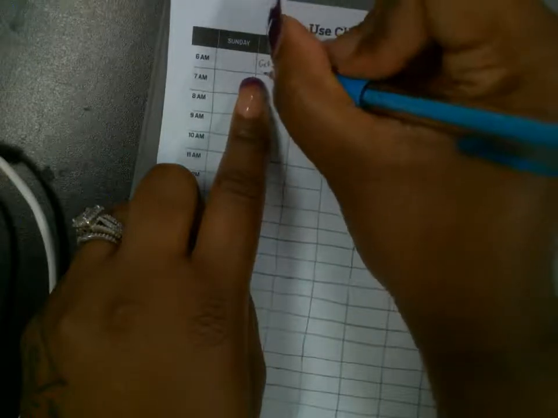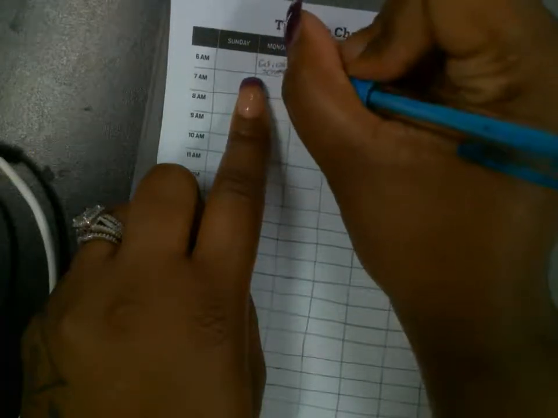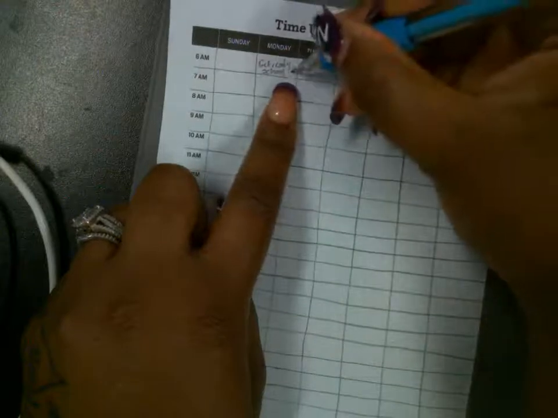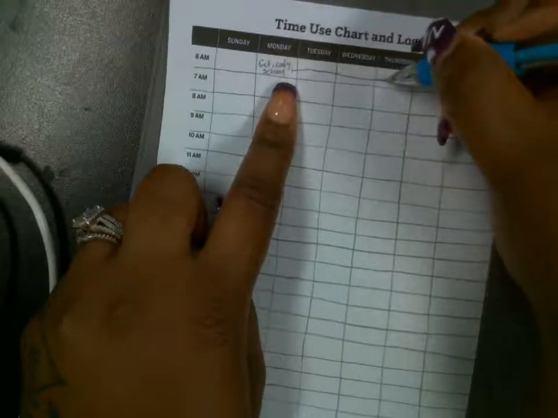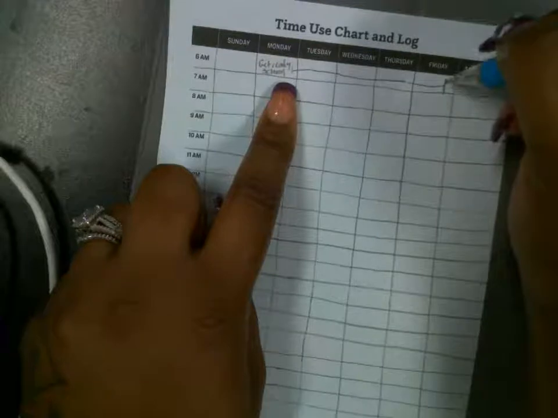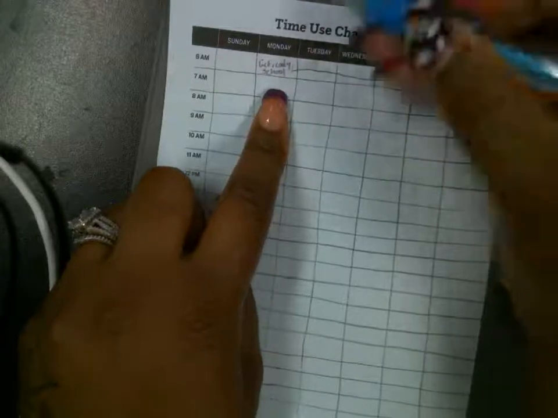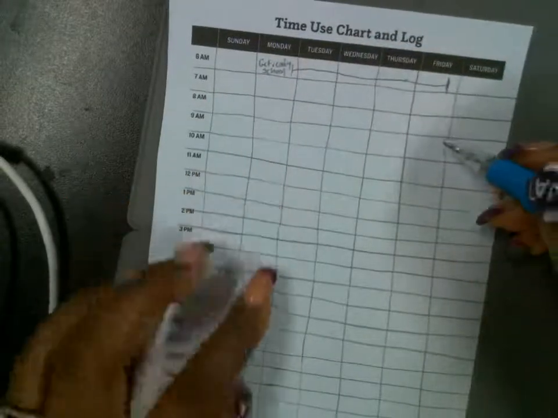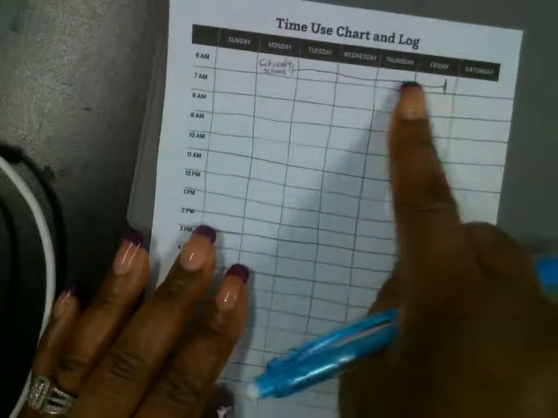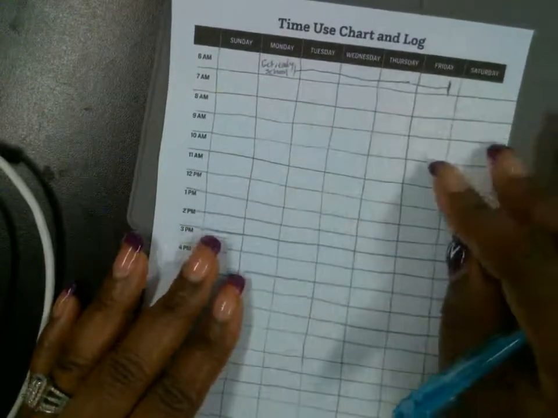Do y'all ride the bus? Some of you ride the bus, some of you are car riders. I'll say I'm getting ready. This is the time I get ready in the morning, so I'm going to put a line all the way out here. This is when I get ready. I don't have to keep writing it over and over, or I can write the words right across this way if I want to. It depends on how fancy you want yours to look.